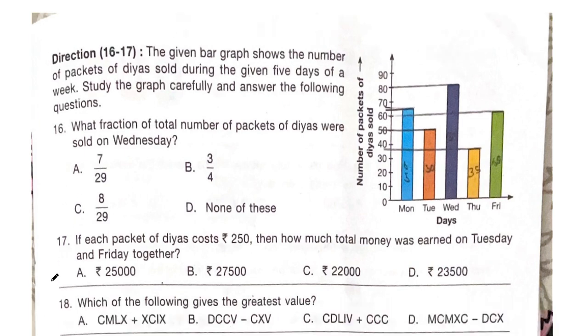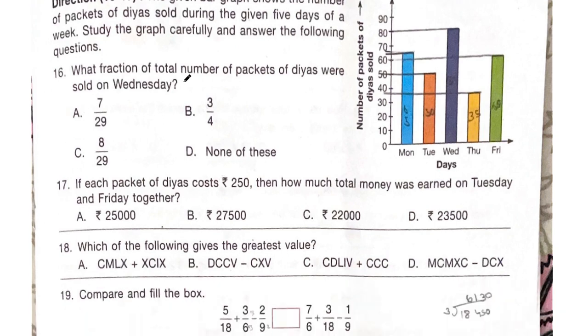Question 16 and 17 are based on a bar graph. The bar graph shows the number of packets of diyas sold during the given 5 days of a week. Study the graph carefully and answer the following questions. Question 16: what fraction of the total number of packets of diyas were sold on Wednesday? So we need to find the fraction for the packets of diyas that were sold on Wednesday.